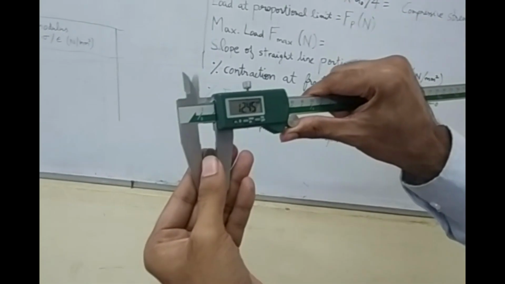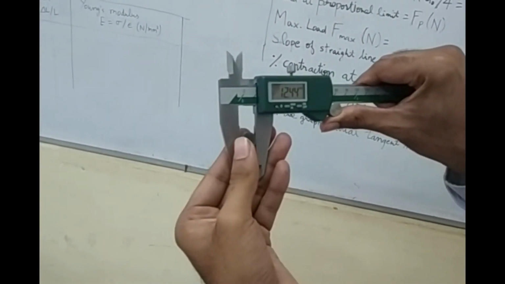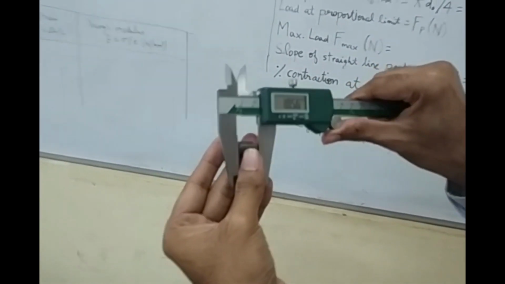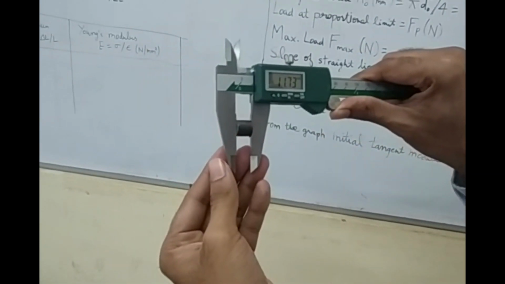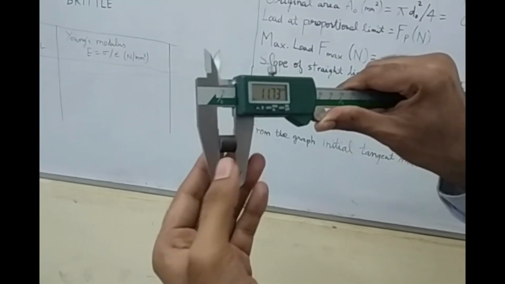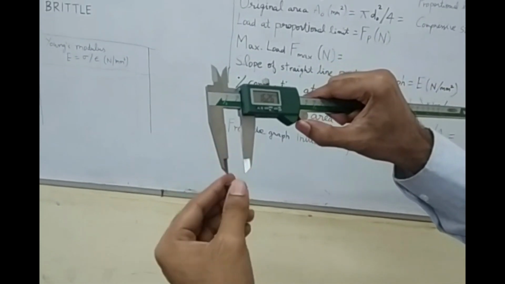I am getting it as 12.44 millimeters, and if I measure the length, I am getting 11.73 millimeters. So what happens is, after the load, the length decreases and the diameter increases.